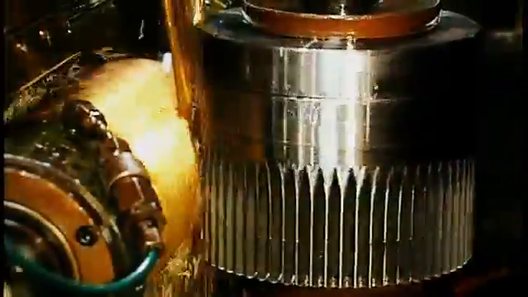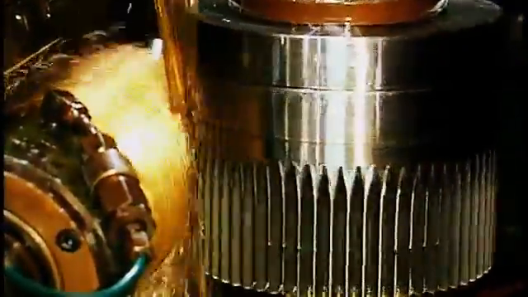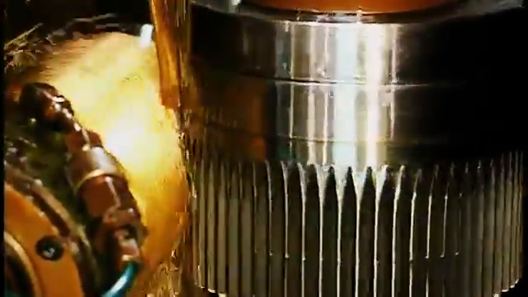The main limitation of hobbing is that it can only be used to produce external gears. Hobbing can be performed on a single gear blank, but also allows for the stacking of workpieces to increase production rates.